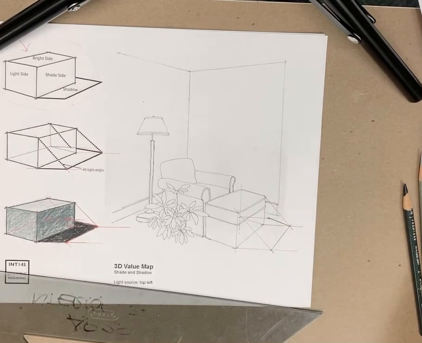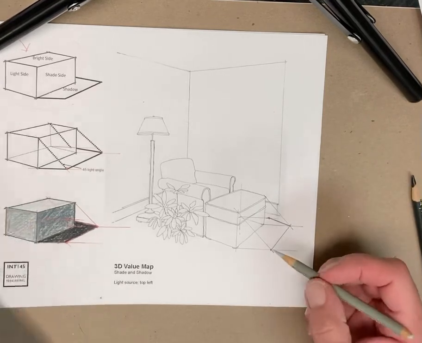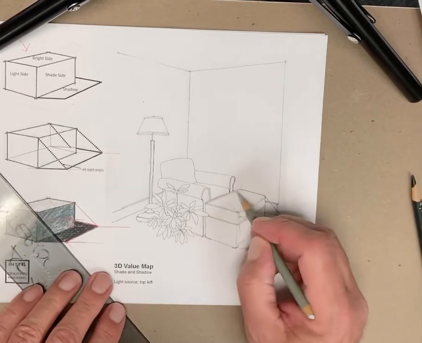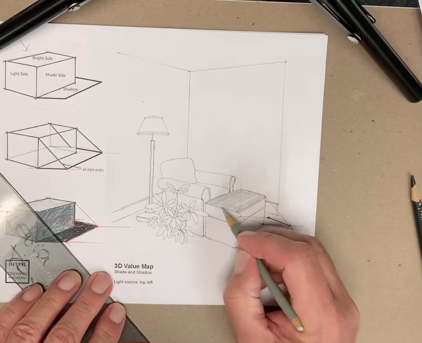So in this particular case, I can go ahead and add the value to this. So this is my bright side.